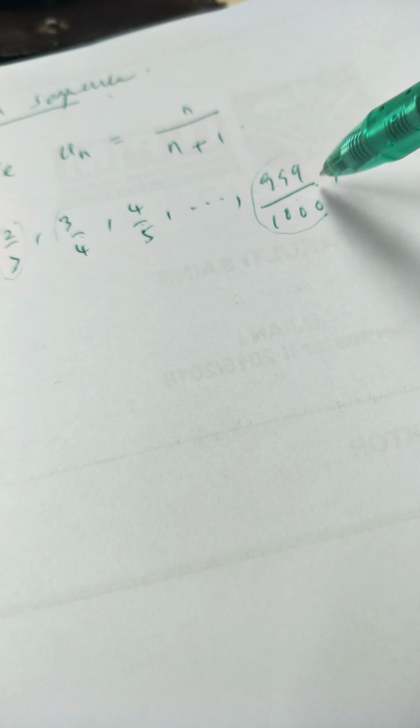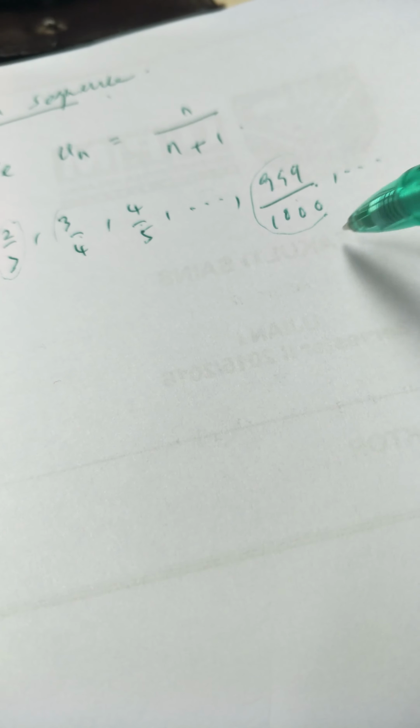It's not exactly 1, but it's quite close to 1. So as n gets bigger, you can see u_n approaches 1. You can keep on choosing; for example, the denominator can be up to 1 million, and so on and so forth.